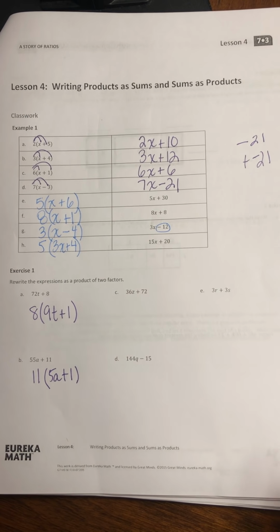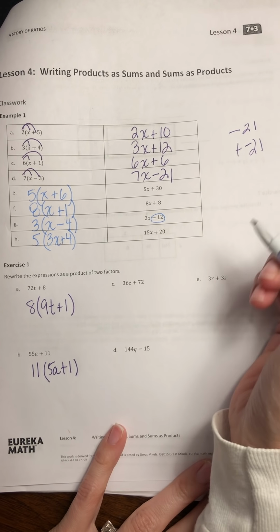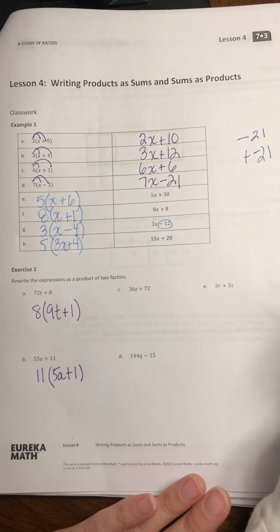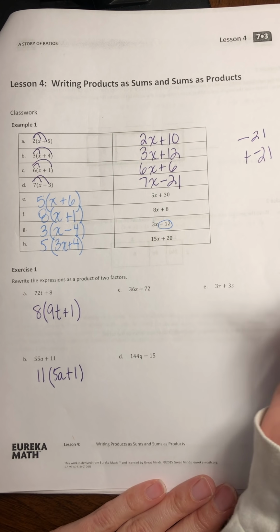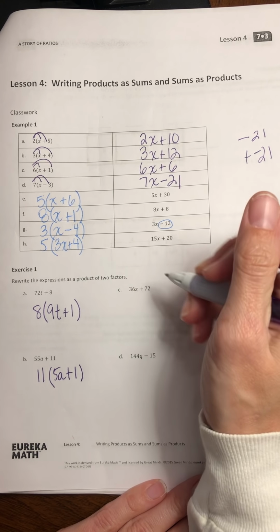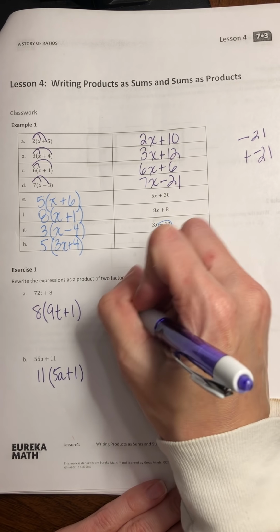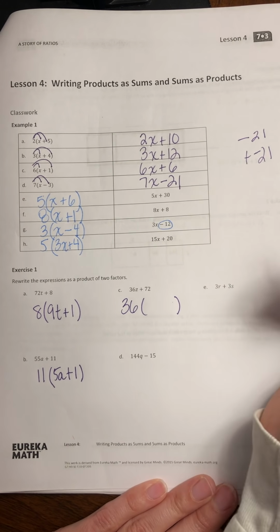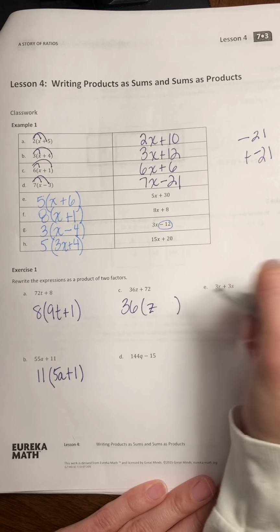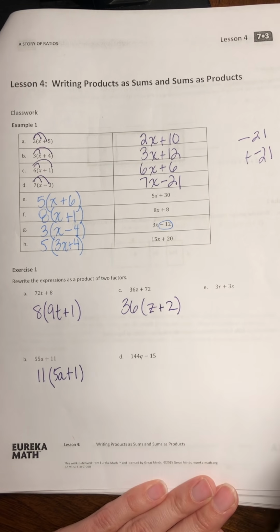36z and 72. They have a lot of things in common, but you want to always pull out the greatest common factor, the GCF. Otherwise, you can keep on simplifying it down. So the greatest common factor that 36 and 72 have in common is 36. So 36 times what gives me 36z? Well, that's z. And 36 times what gives me 72? That's 2.